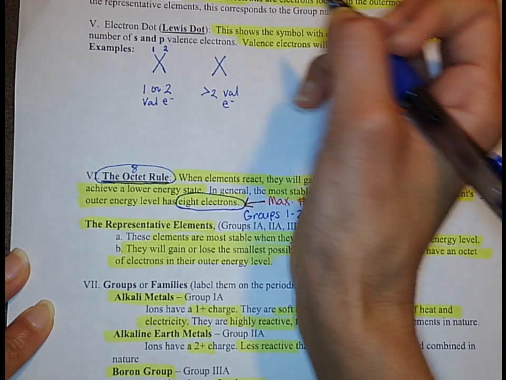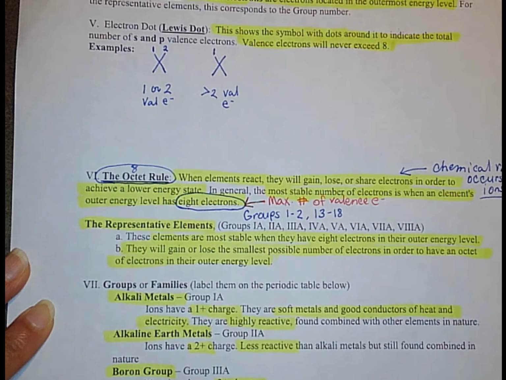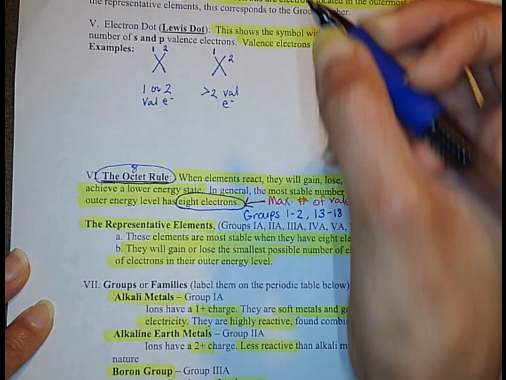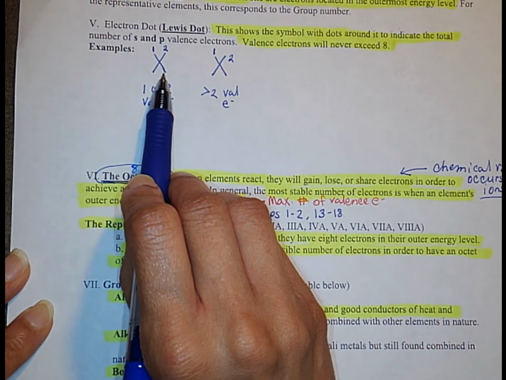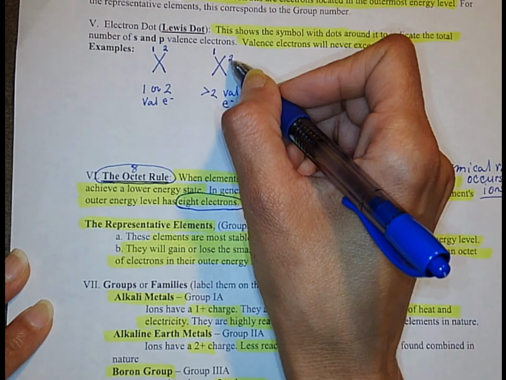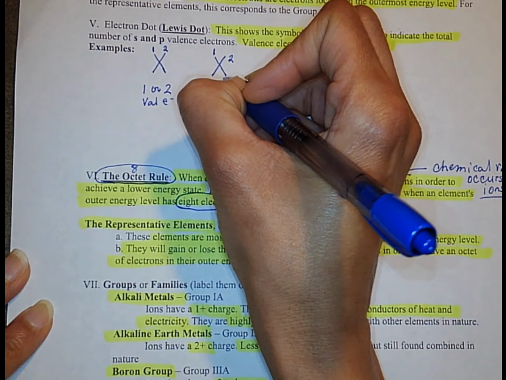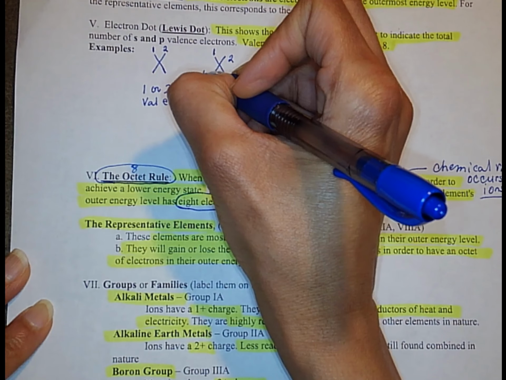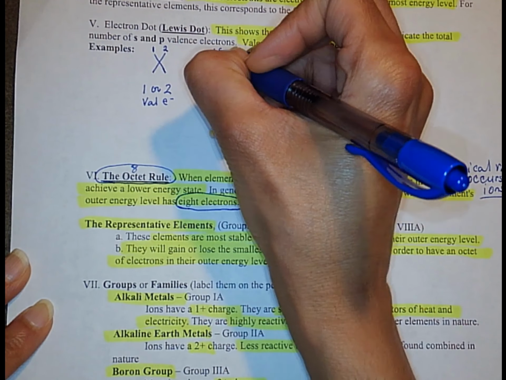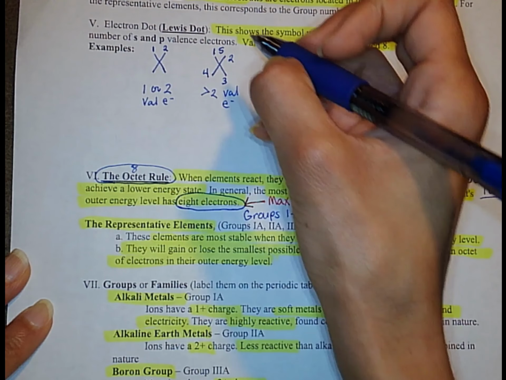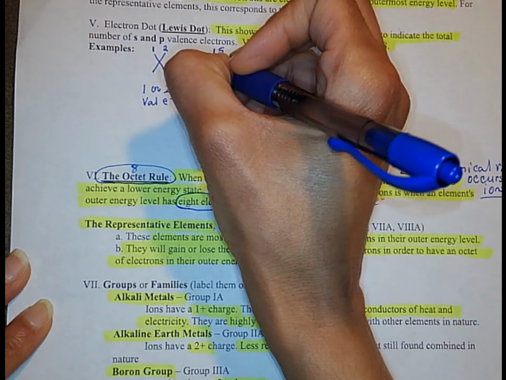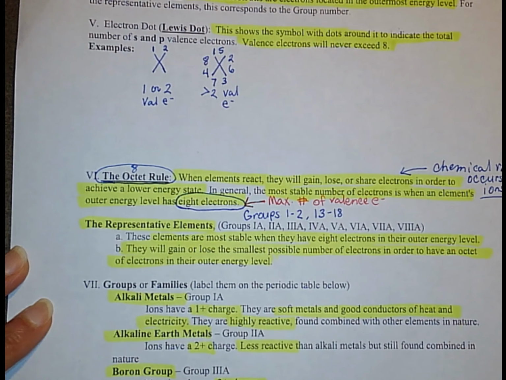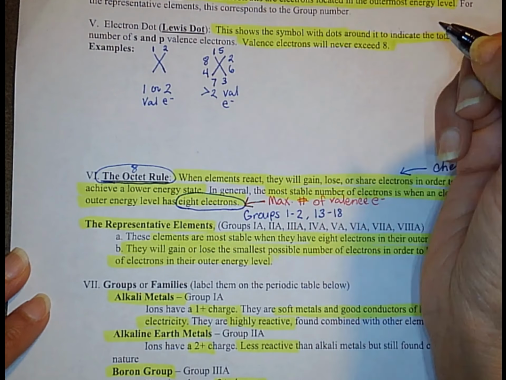The very first valence electron will be written on top. The second one is where it differs from when it just has 1 or 2 valence electrons. The second one will be written right here, number 2. Number 3, the fourth dot would go right there. The fifth dot would go back up on the top, the sixth dot, the seventh dot, and then the last or 8th dot would be written right there. Okay, so let's do some examples.